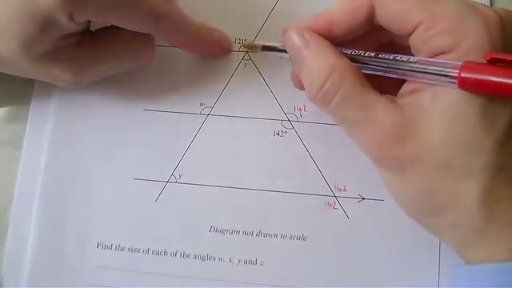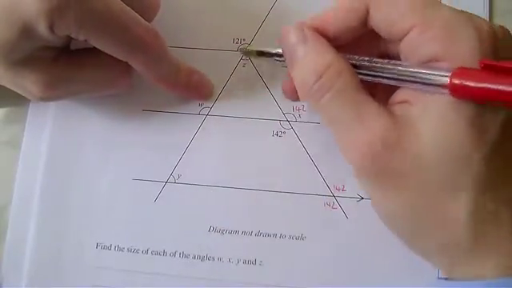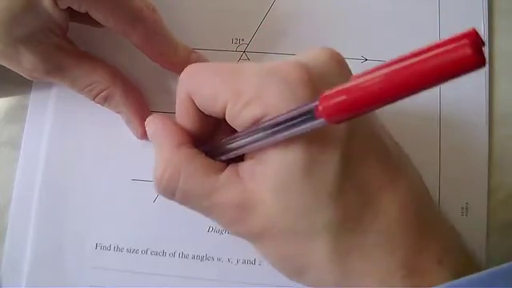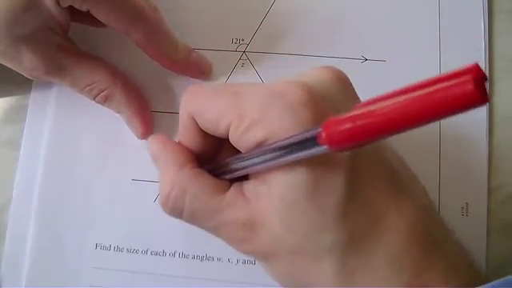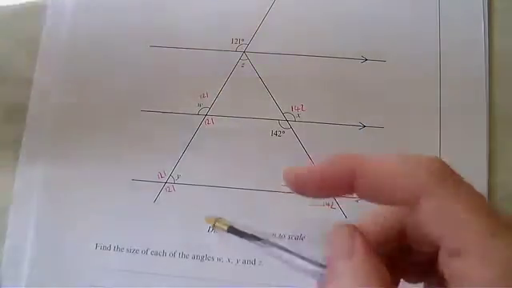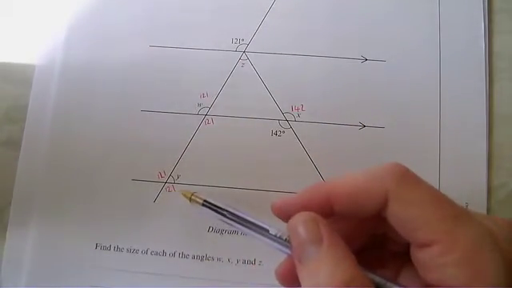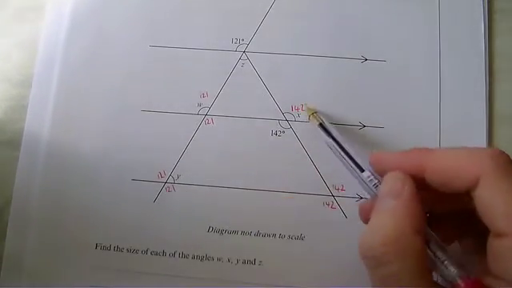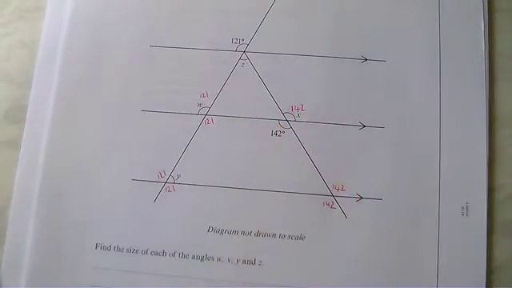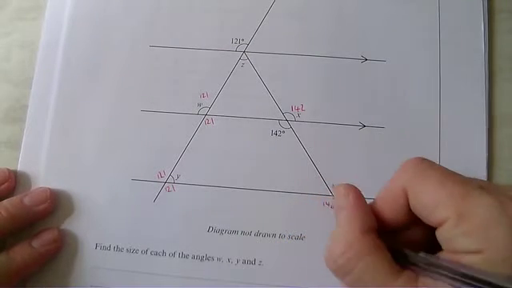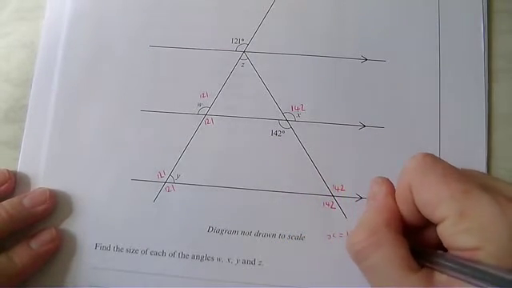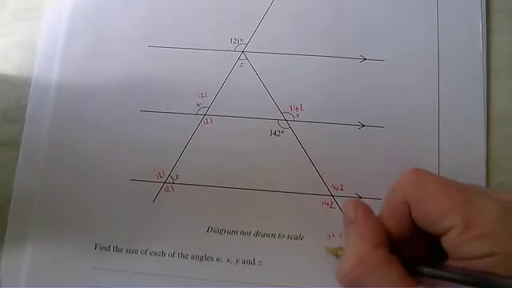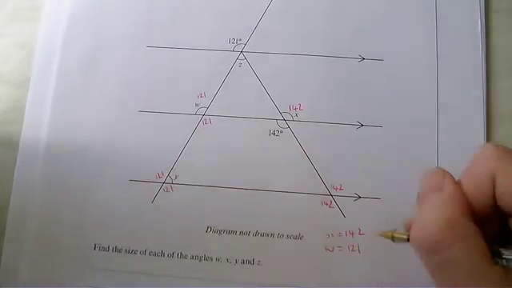However, this line here, you can see continues there, so if that's 121, this must be 121, that's 121, and it's the obtuse angle that's always 121, so that's not angle Y, but that angle there is 121. Okay, now that's starting to get me to work out everything I need to here. Okay then, so I can say here that x is equal to 142. What else can I work out? I can work out W as well. W is 121.